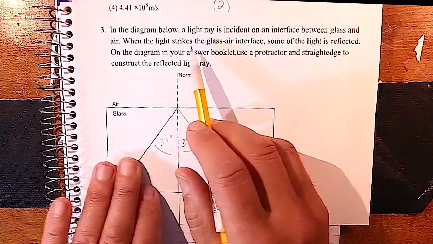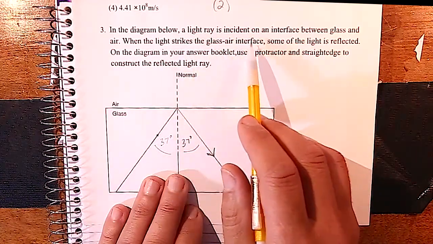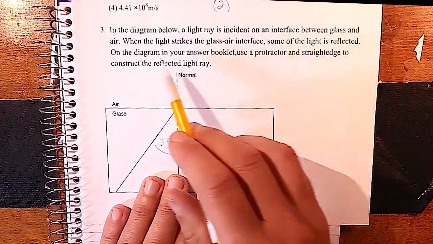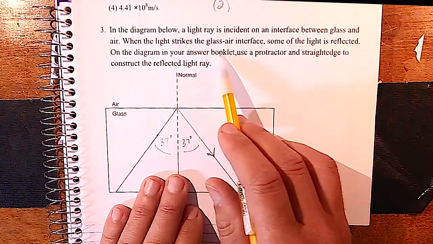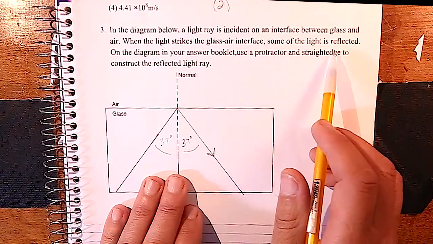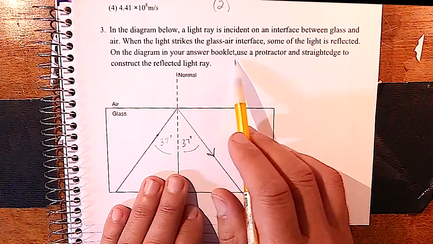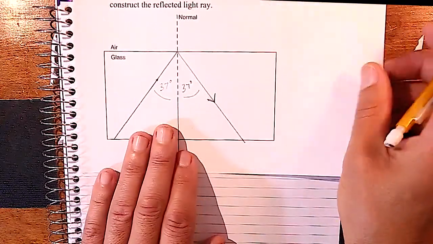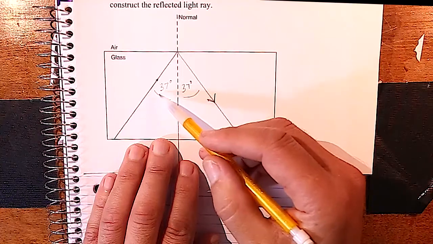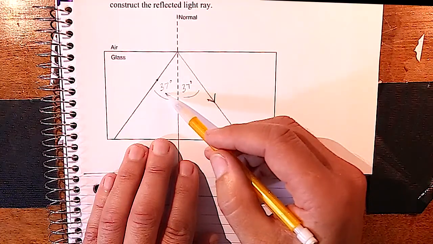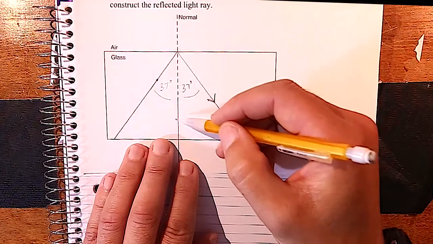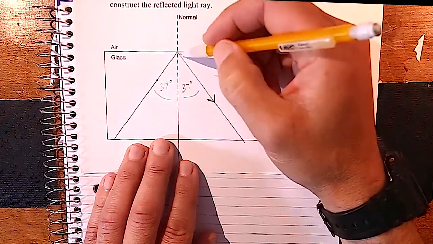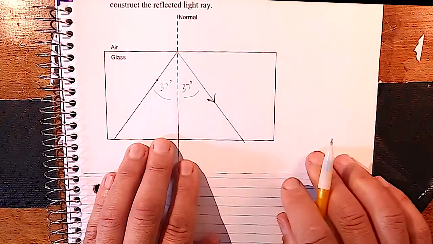In this one, we have a light ray that is incident on an interface, that just means a surface, between glass and air. When the light strikes the glass-air interface, some of the light is reflected. On the diagram in your answer booklet, use a protractor and straight edge to construct the reflected ray. So to do that, we know that the angle of the reflected ray has to be equal to the angle of the incident ray. So we use our protractor to measure out this ray. We measure from the normal to the ray, and then just draw a straight line using a straight edge.